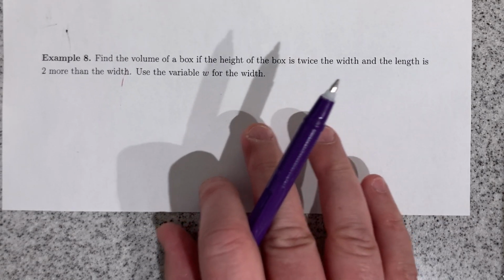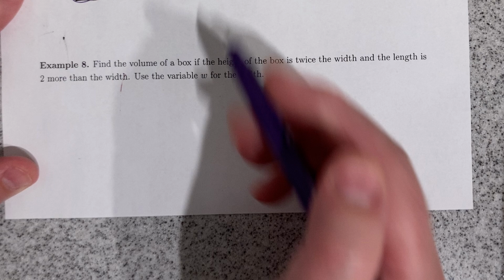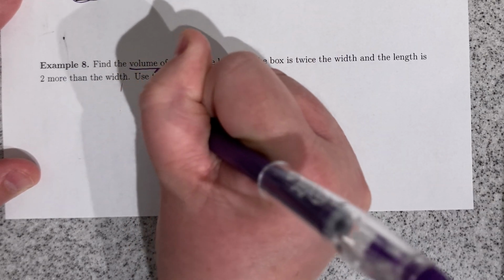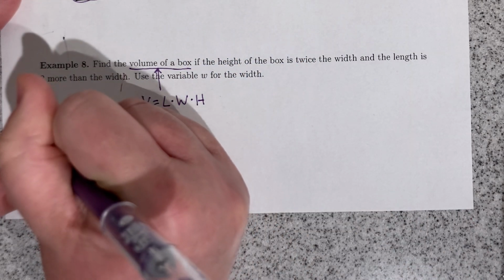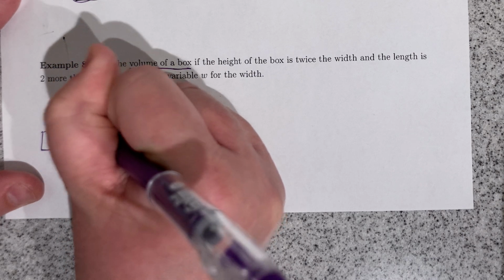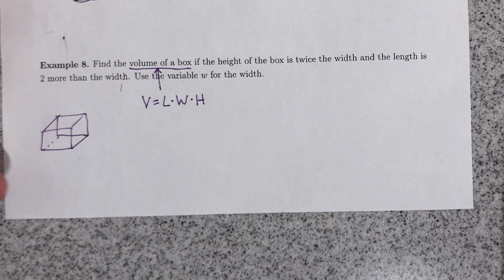Last problem in this section. It's another volume. Find the volume of a box. All right, first I see volume of a box. That's not too hard. That's length times width times height. All right, and if it helps, we can draw a box. Let's see, I'm not super artistic. I know some of y'all are much better artists than I am.